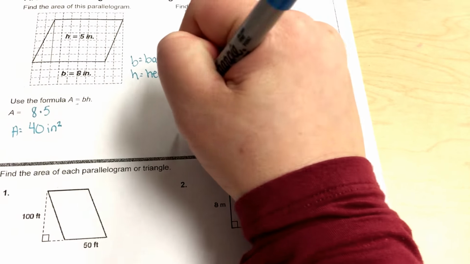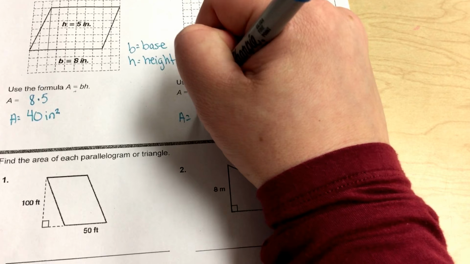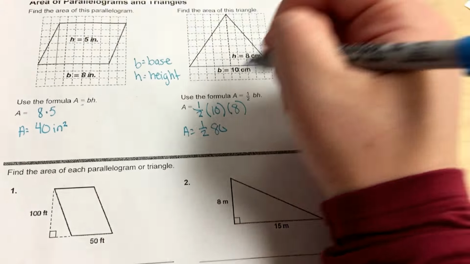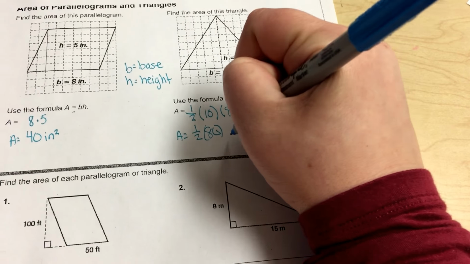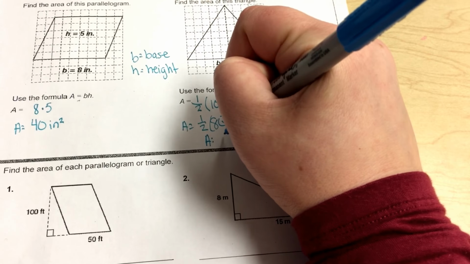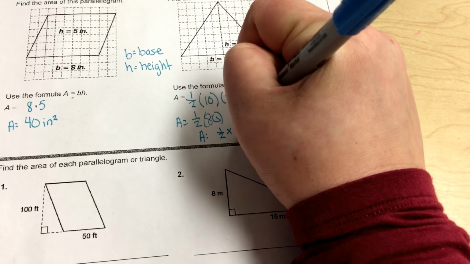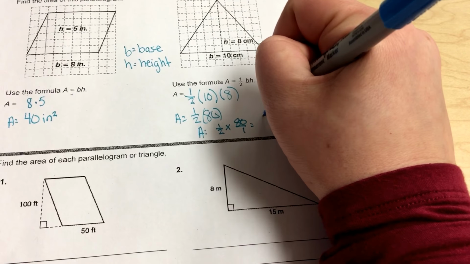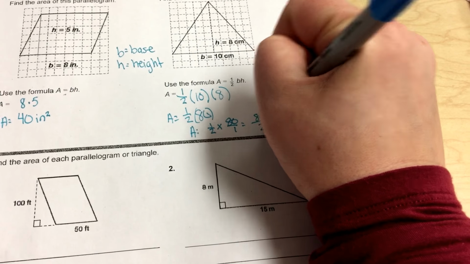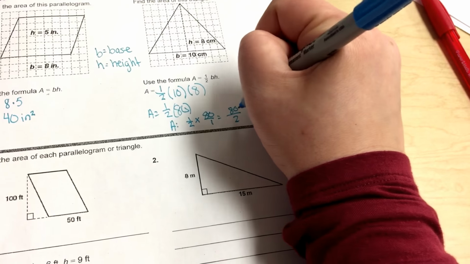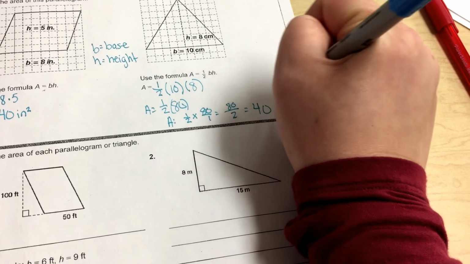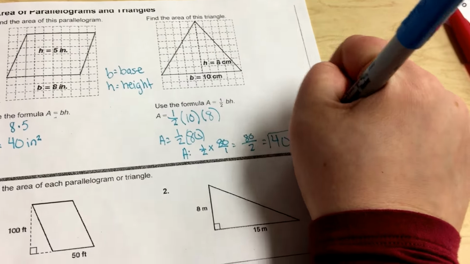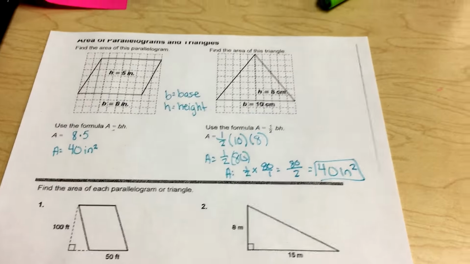And now I just have to multiply. 10 times, I'm going to leave this half here. 10 times 8 is 80. So I have half of 80. I'm still multiplying, so I'm going to write that as a fraction. 1/2 times 80 over 1, because that's a whole number. When I multiply that, I get 1 times 80 is 80. 2 times 1 is 2. That's an improper fraction. If I divide 80 by 2, I'm going to end up with 40 inches squared. And that's area of a triangle.